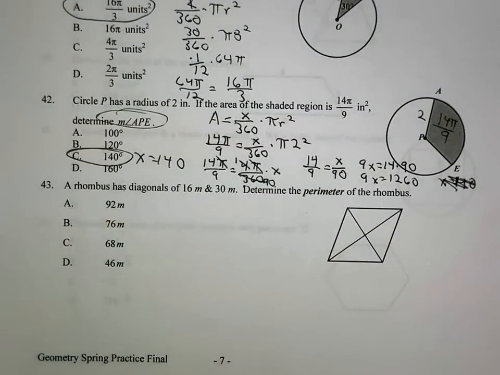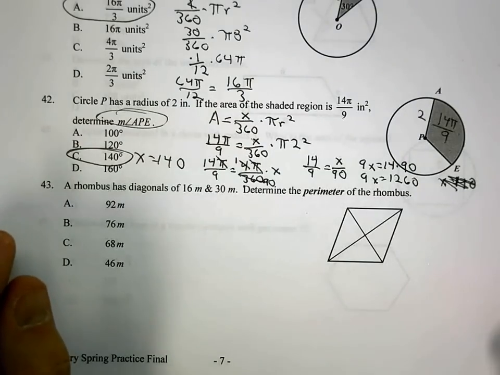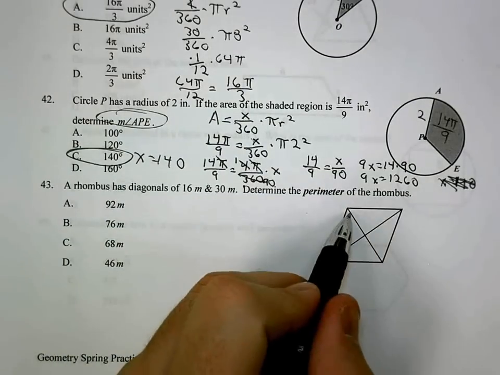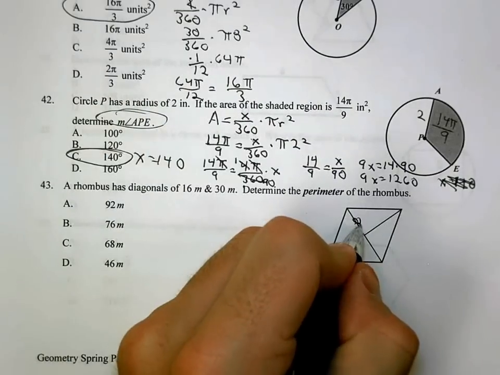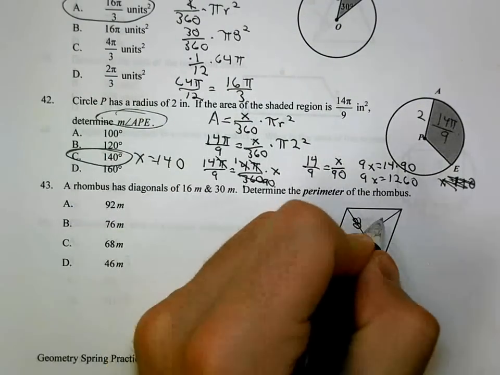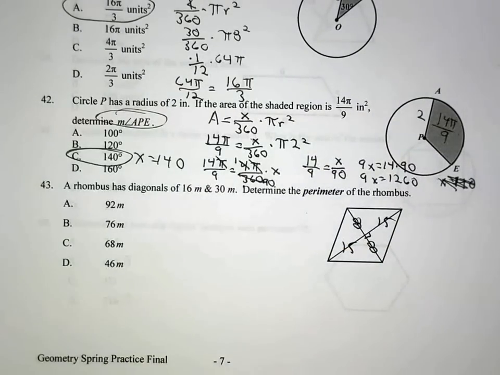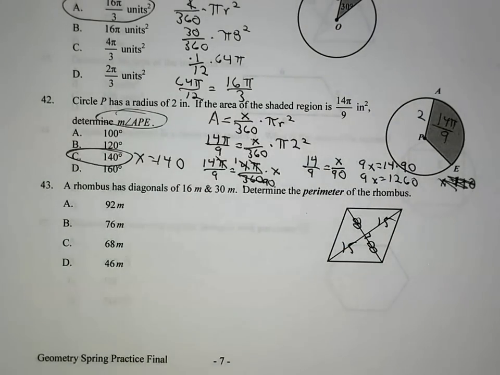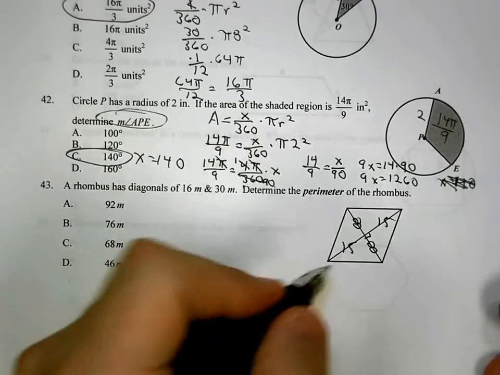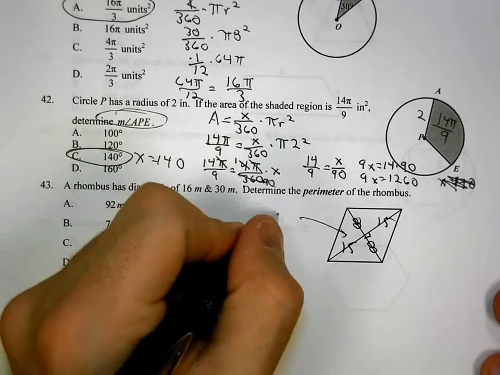Alright, our rhombus has diagonals of 16 and 30. We need to find the perimeter. So, rhombus, the diagonals are bisected, so instead of writing 16 and 30, I'm going to write 8, 8, 15, 15. Now, I know the diagonals are perpendicular, so I have all these right triangles inside. To find the perimeter, I'm going to need one of the sides. All of the sides are the same, so if I knew one side, I could just multiply it by 4. So I'm going to take this triangle out.